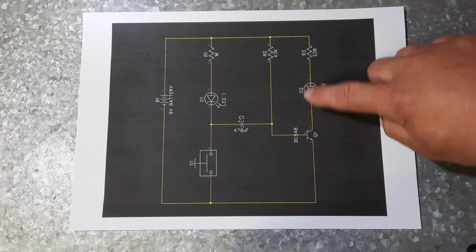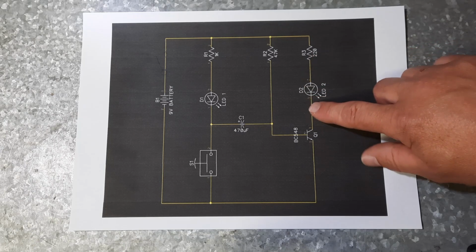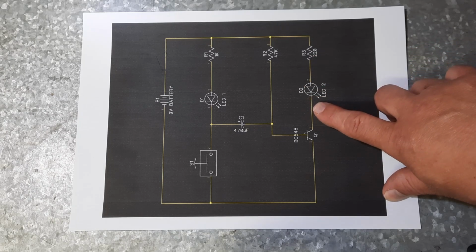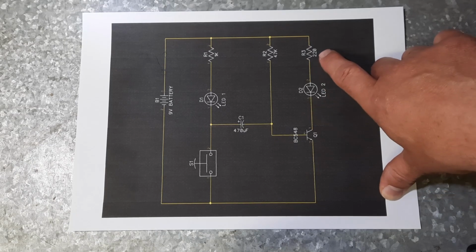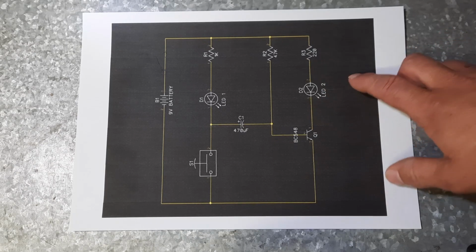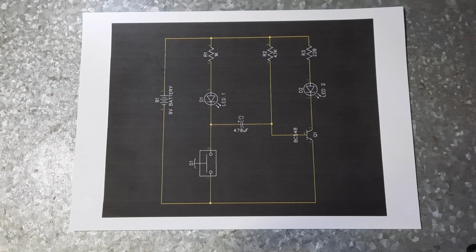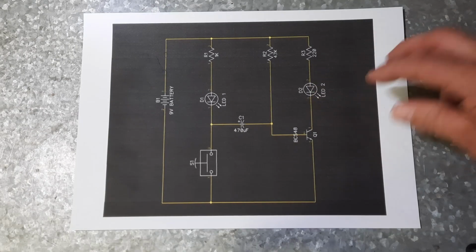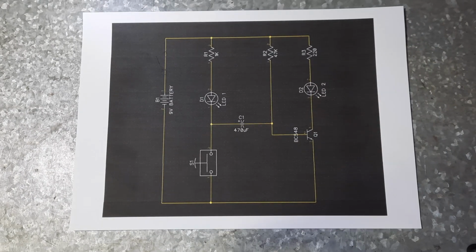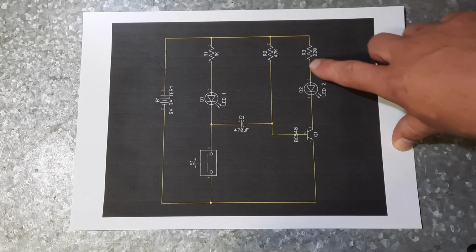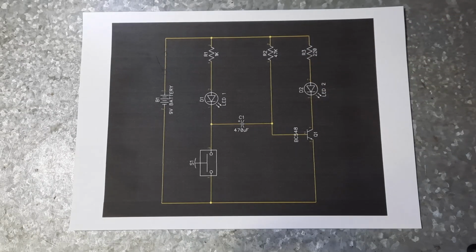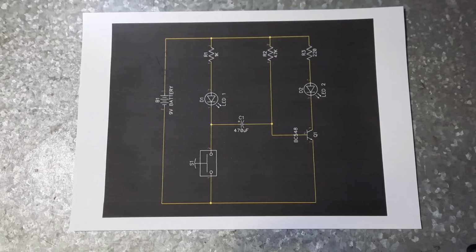But there is a known volt drop happening across our LED, which is about 2.4 volts. And then the rest is being dropped across R3. So we have a 9 volt battery, 2.4 volts is getting dropped across that. So that means we'll have 6.6 volts getting dropped across R3.